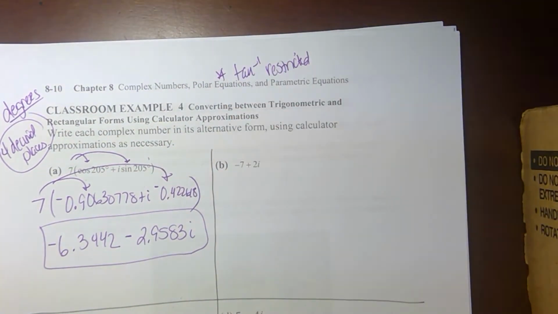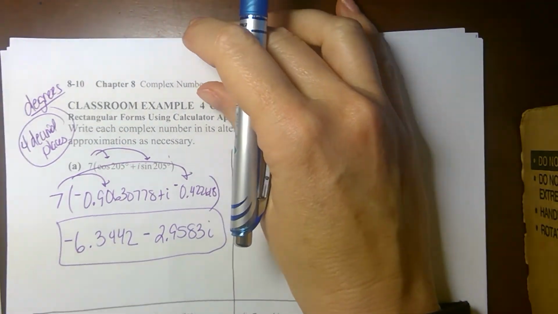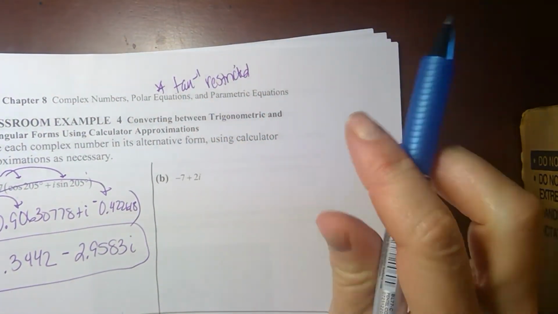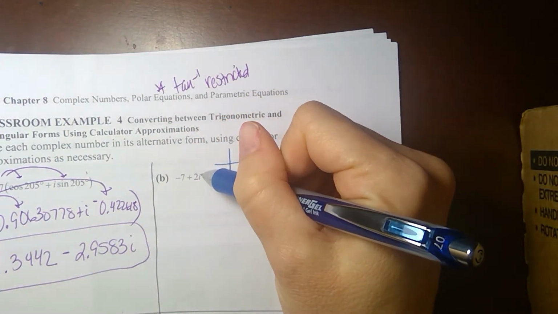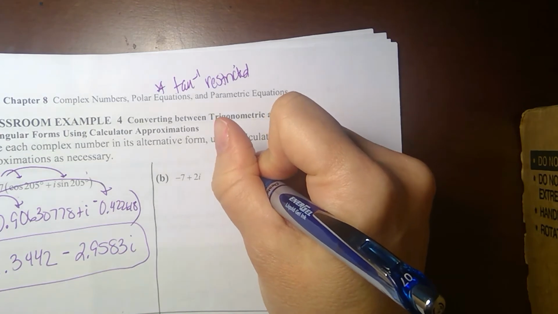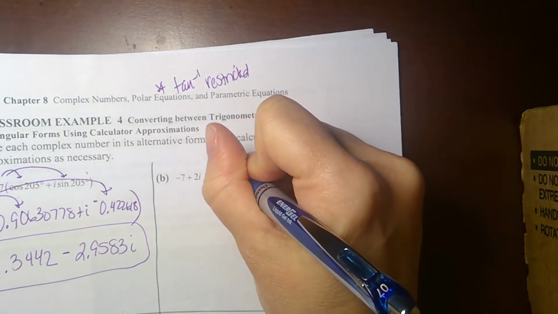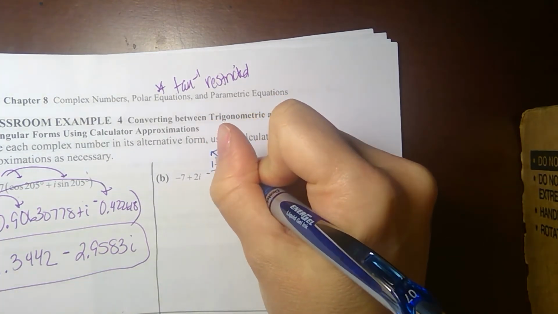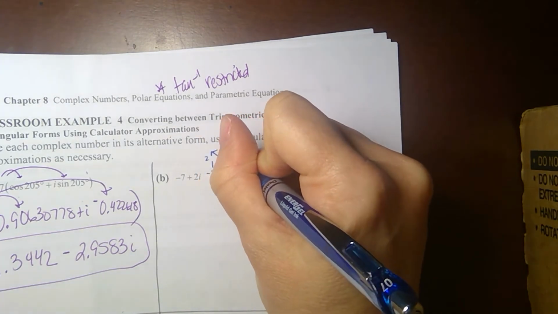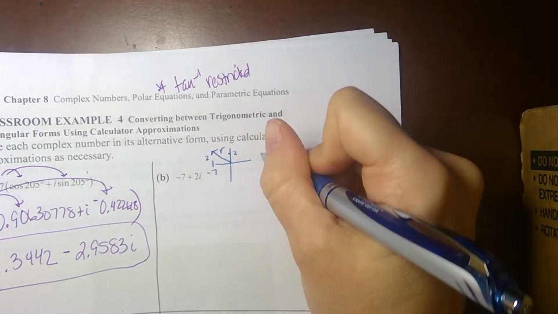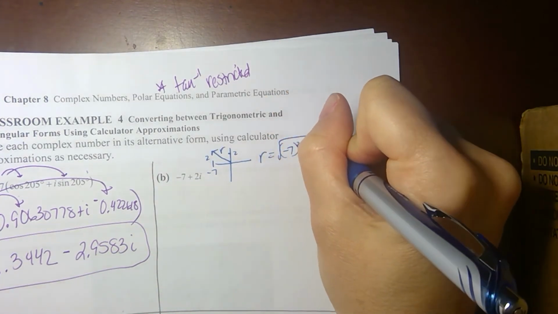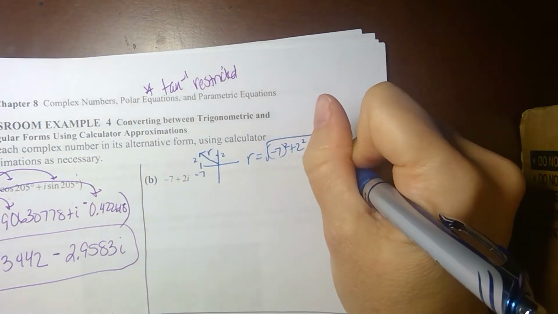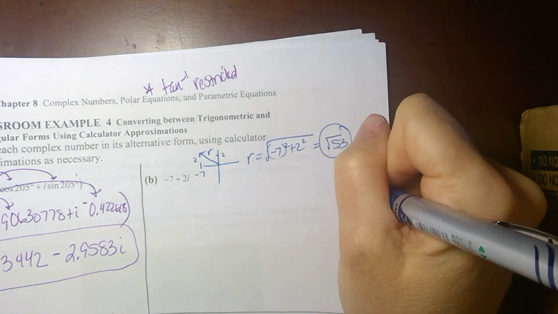All right, let's look at B and D. With B and D, we are starting with our rectangular form, and we are moving to our trig form. When we're starting with our rectangular form, we have to start with a sketch. Negative 7 plus 2i moves us to the left and up, so we are in quadrant 2. We need r. Well, r is going to be the square root of negative 7 squared plus 2 squared, which gives me the square root of 53. That's r.